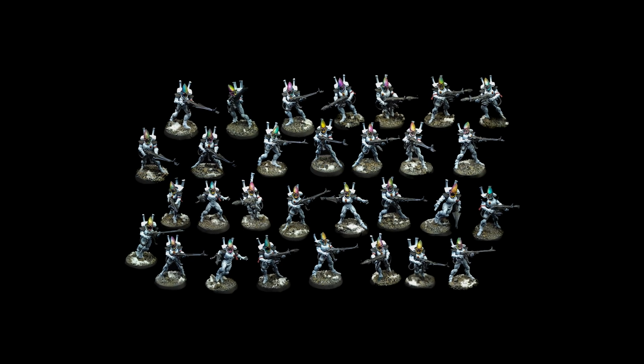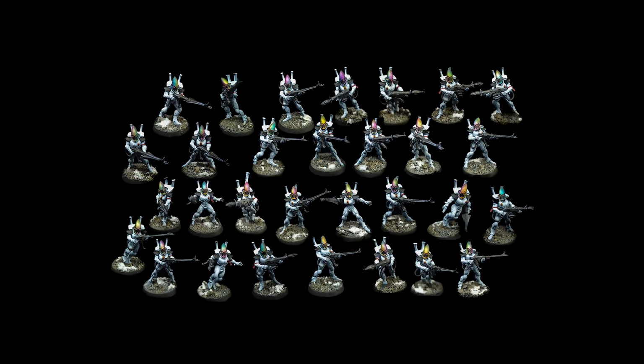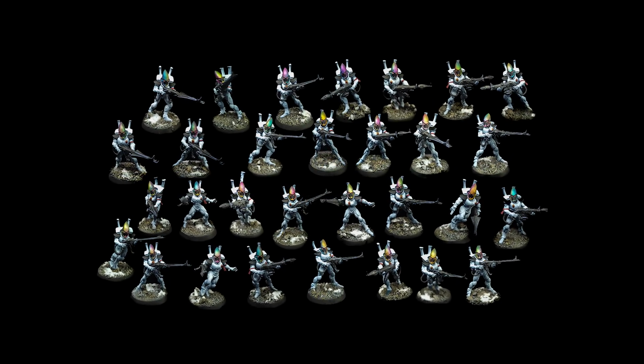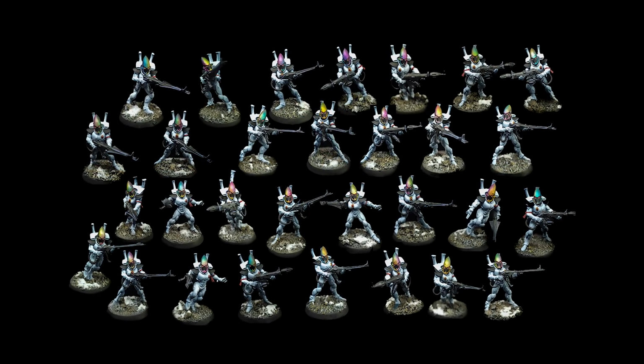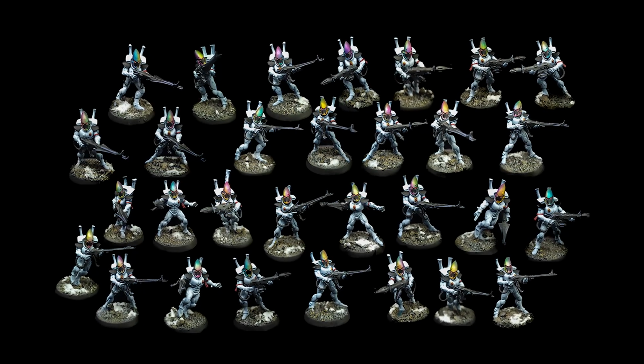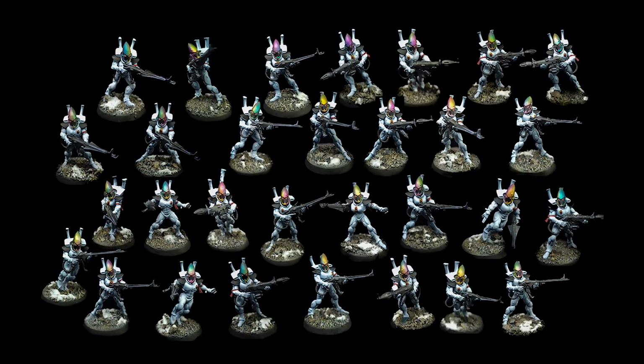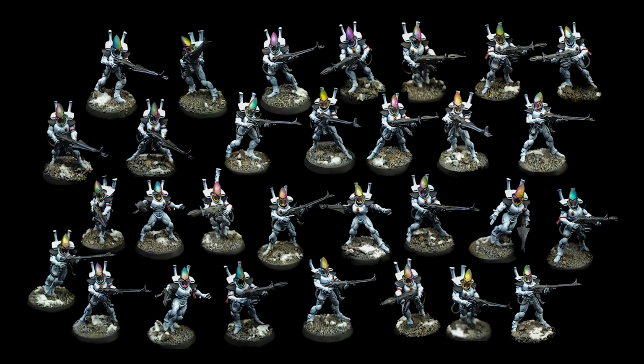And there we are, 30 Guardians all done up. This scheme is basically a combo of my Harlequin scheme and my go-to white recipe, so check out the Murder Clown video and the Tau Commander video on my channel if you want the lowdown on the how-to.